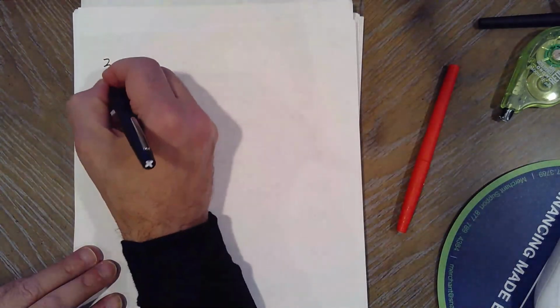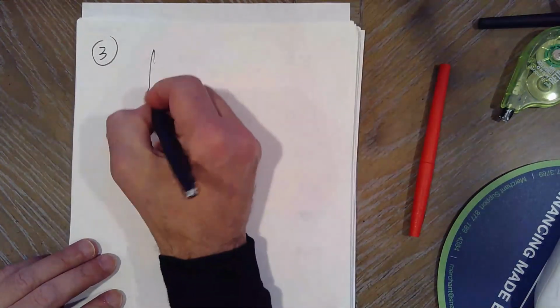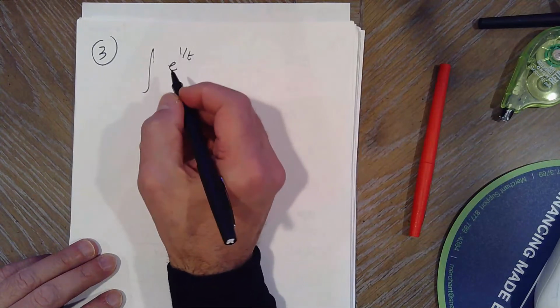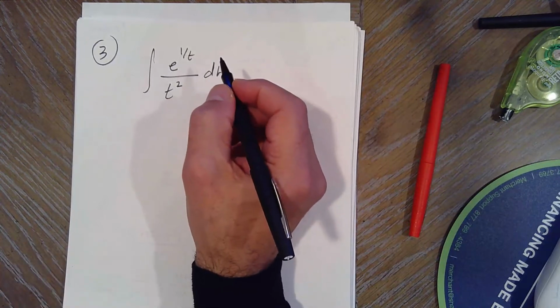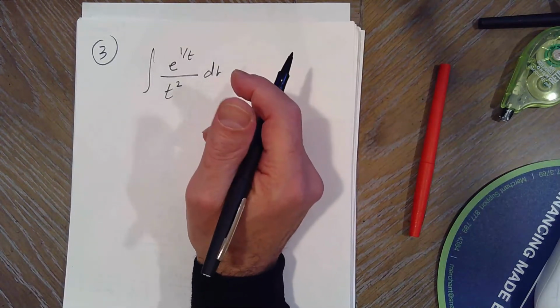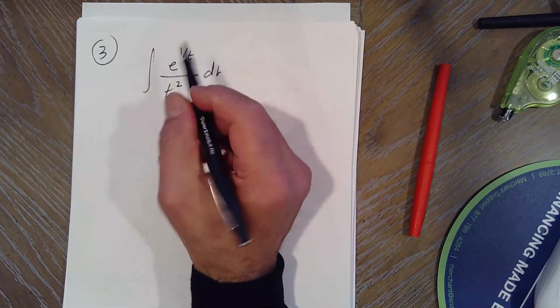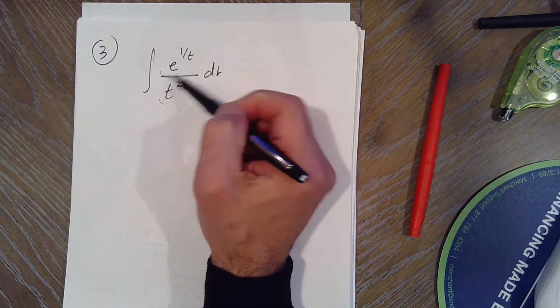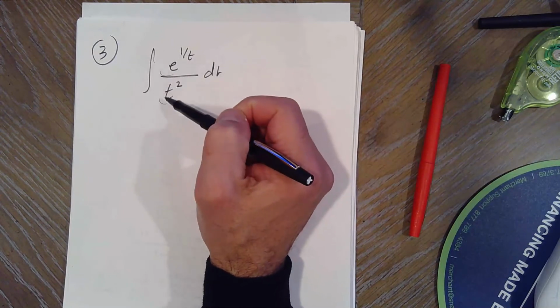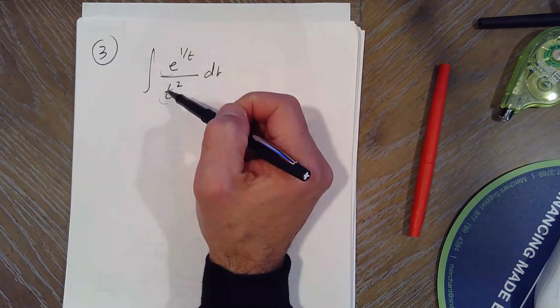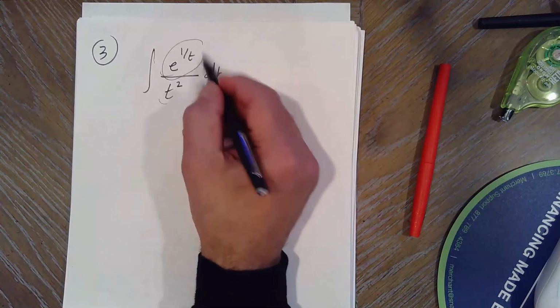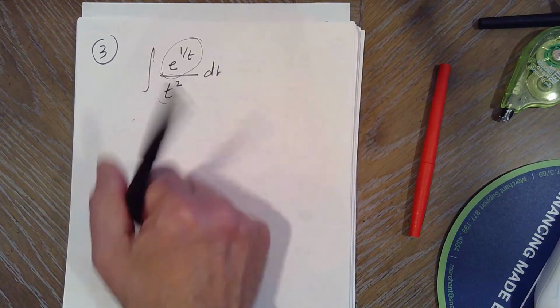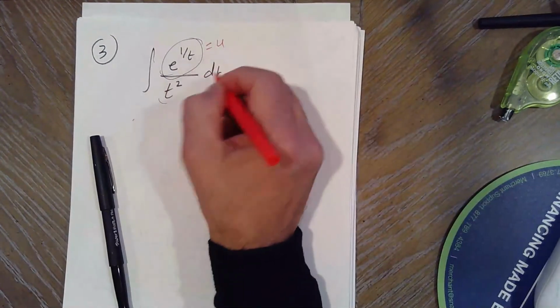Okay, example 3. Integral of e to the 1 over t, over t squared dt. Look, I can choose u to be the top or the bottom. If I choose u to be 1 over t squared, then its derivative, du, would be more complicated, so we don't want that. So u has to be e to the 1 over t, and then all this guy would be dv.